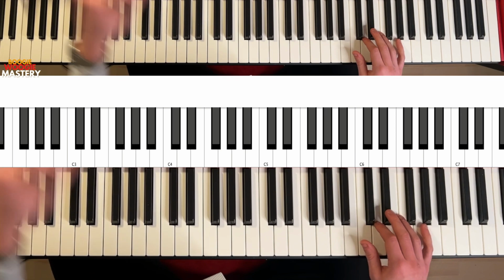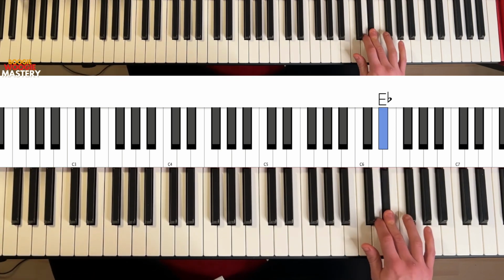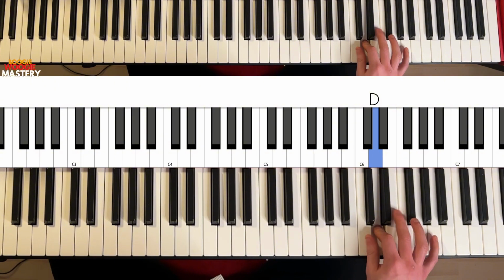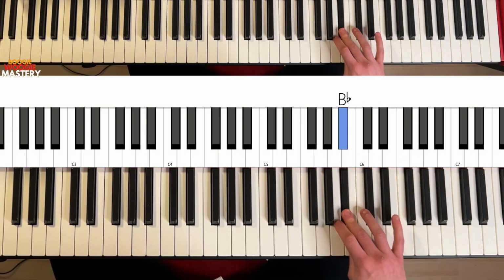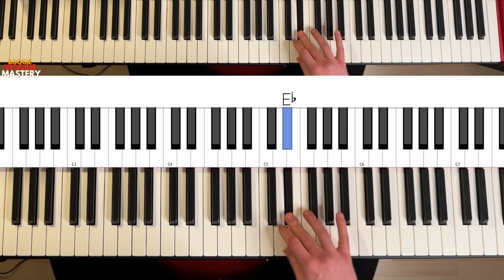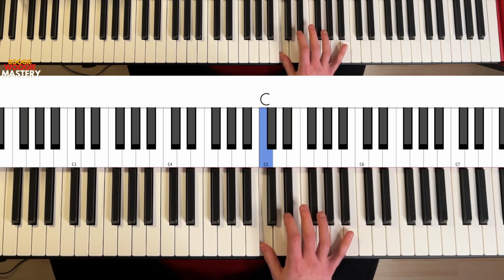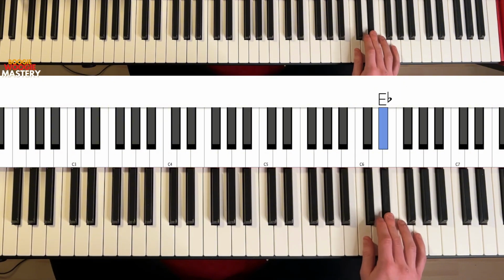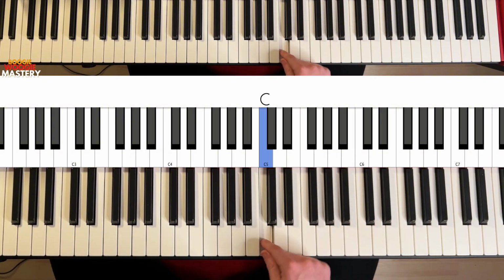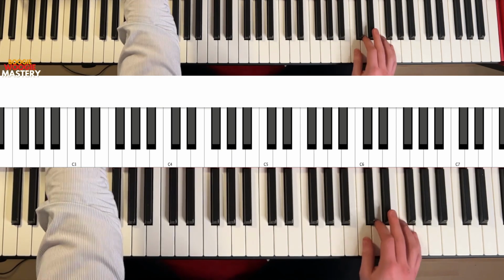Okay, so it looks like this again. So 3, 2, 1, 3, 2, 1, 3, 2, 1. That's it. So you're just going from this E flat down to this C. Okay, so just practice that. Only eighth notes.